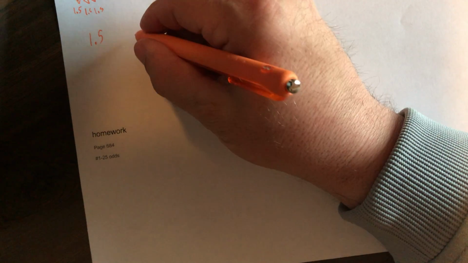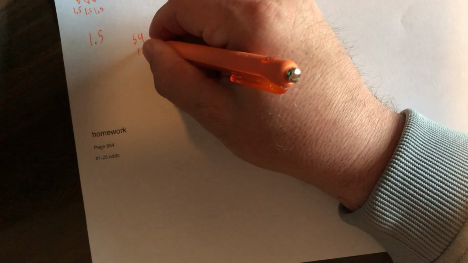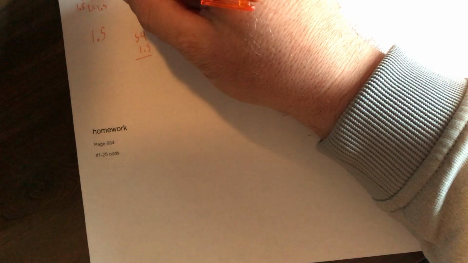The other thing is find the next term. Well, now we know it's 1.5, so 54 times 1.5, 81 would be our next number.